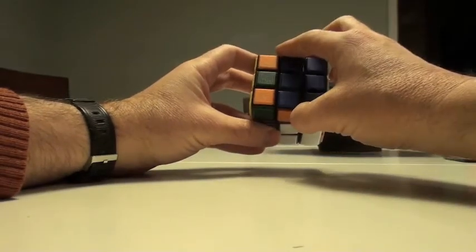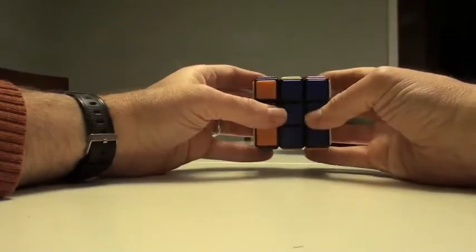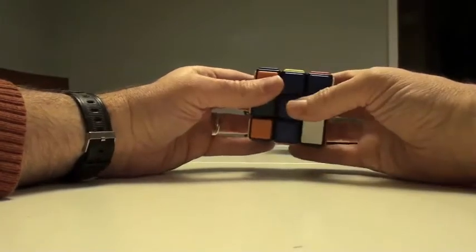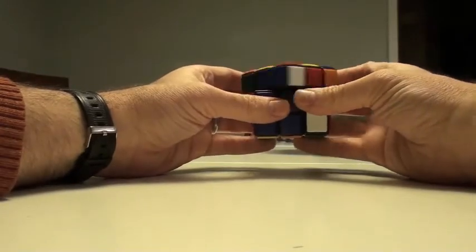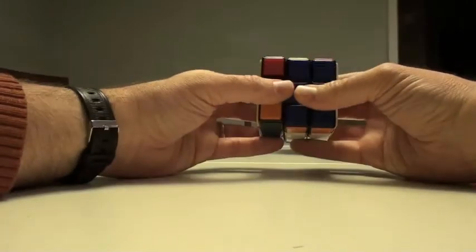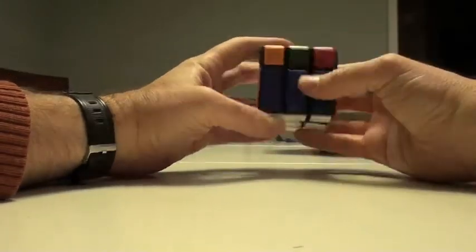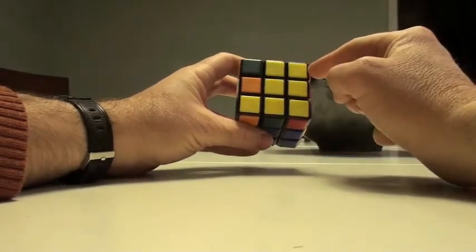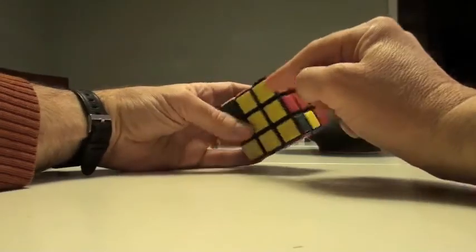Move this up to an FI, and then go ahead and do our algorithm that swaps corners. U, R, U, I, L, I, U, R, I, U, I, L. And then move this back to an F. These are in, and these are actually out. Believe it or not, because orange has to come up.